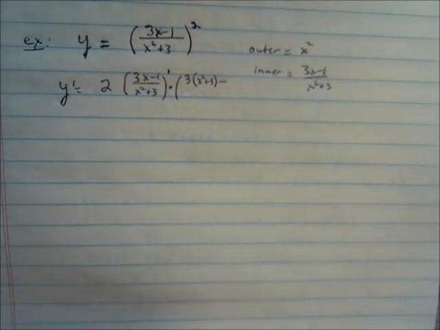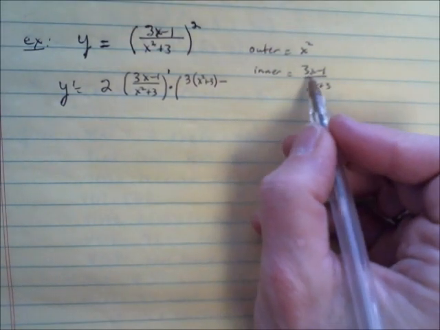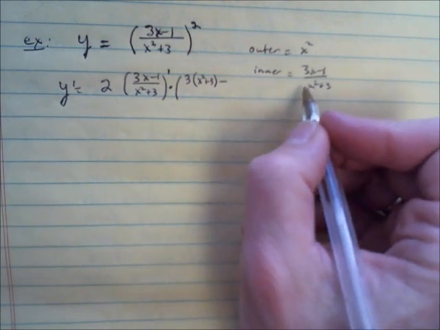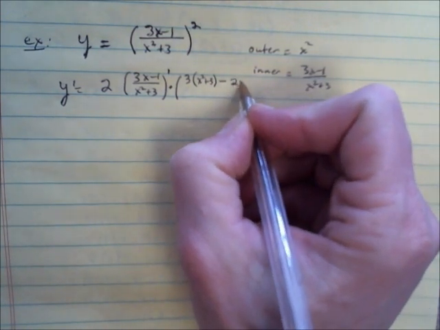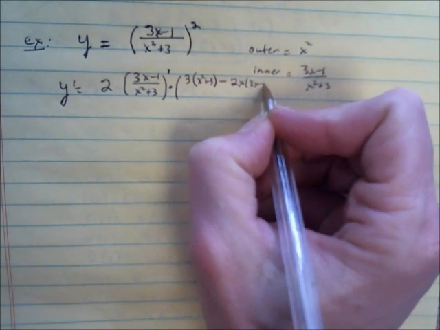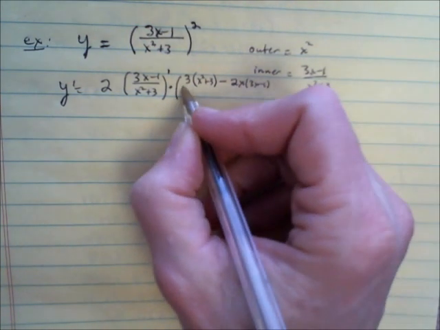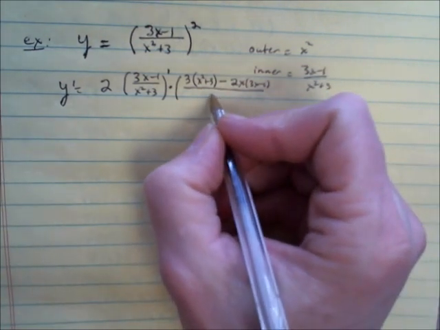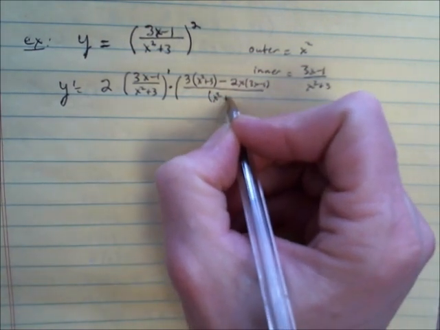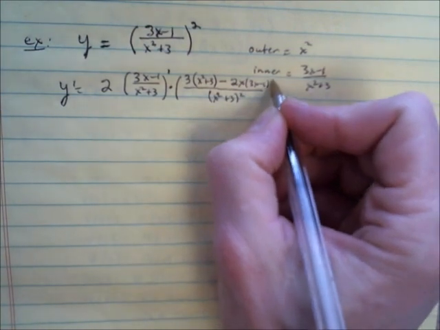And you subtract out from that the top times the derivative of the bottom, which is 2x, and the top is 3x minus 1. And then you divide this whole thing by the bottom squared, which is x squared plus 3, quantity squared.